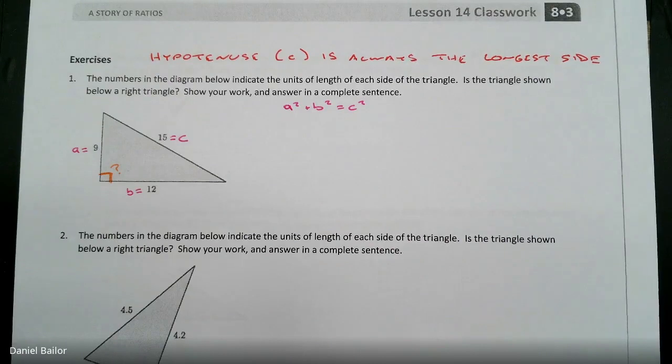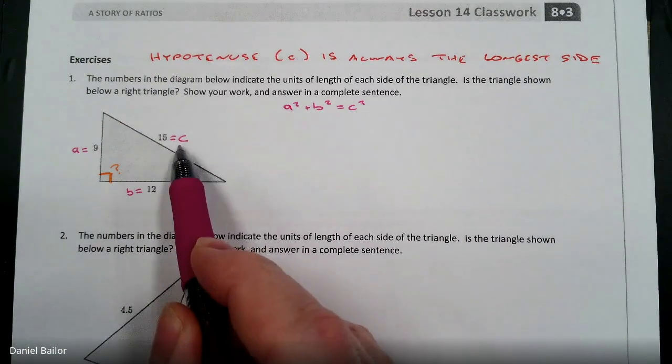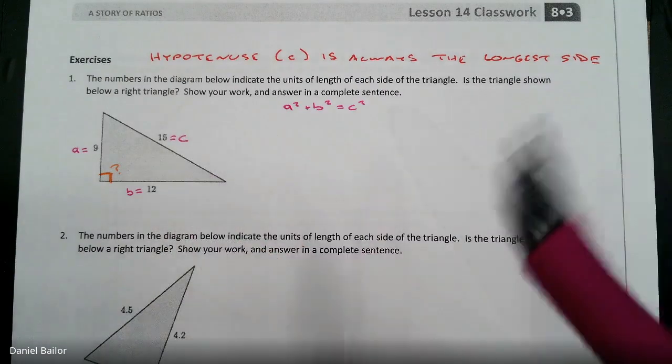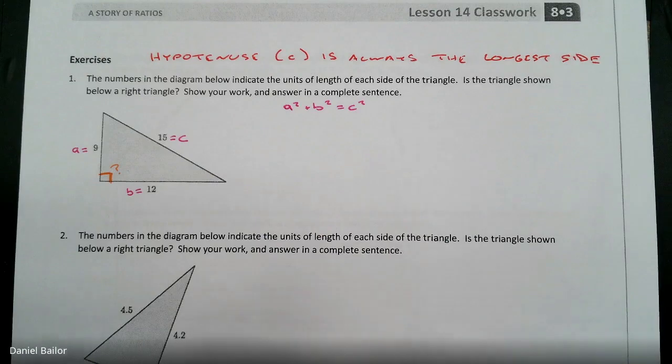The only one you find first is C, the hypotenuse, because it has to be the longest one. Some people are going to mess up on today's work because they're just going to pick A, B, and C randomly. A, B, and C cannot be random.